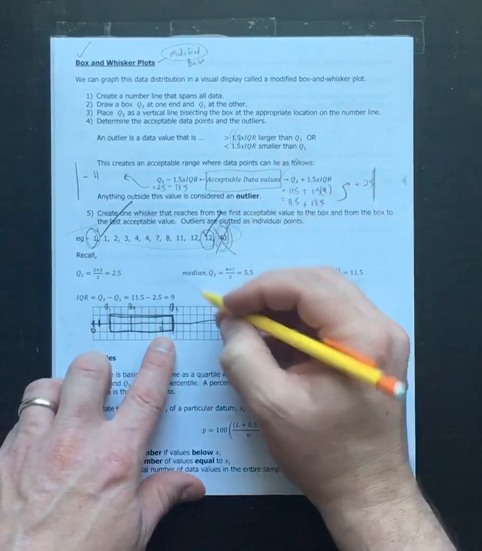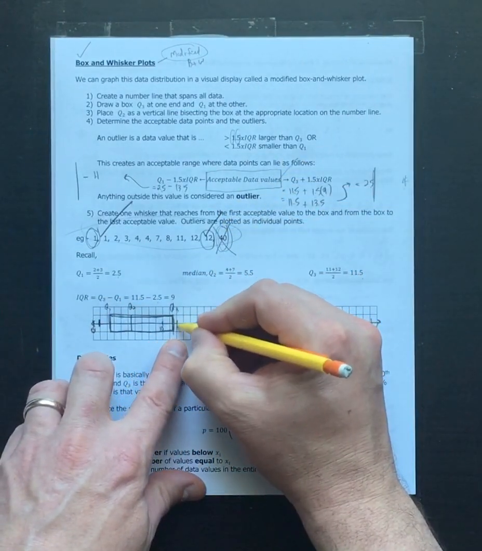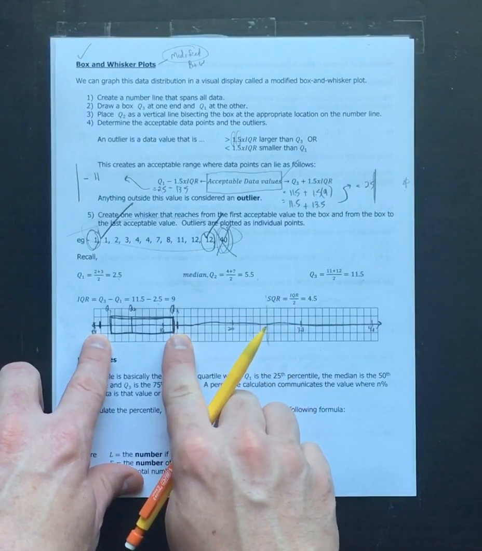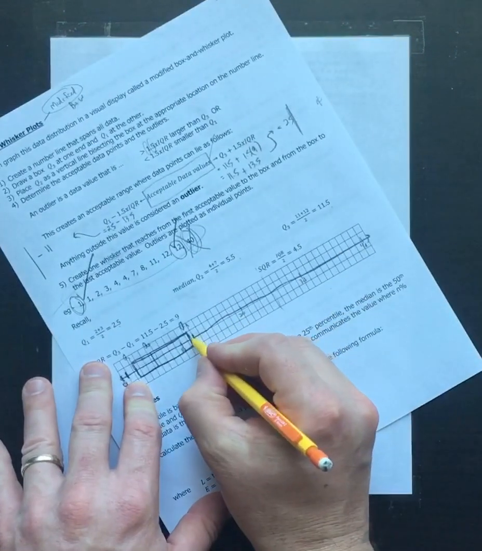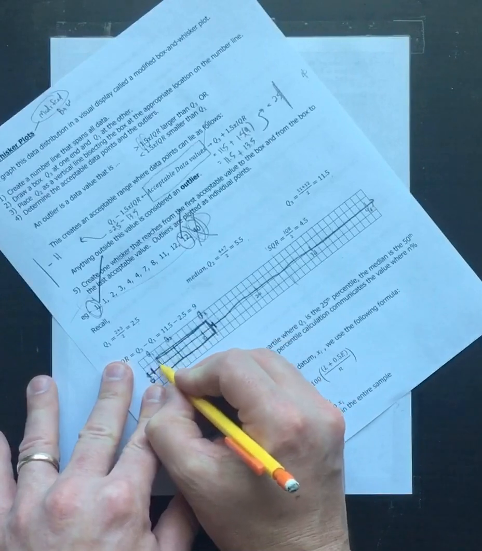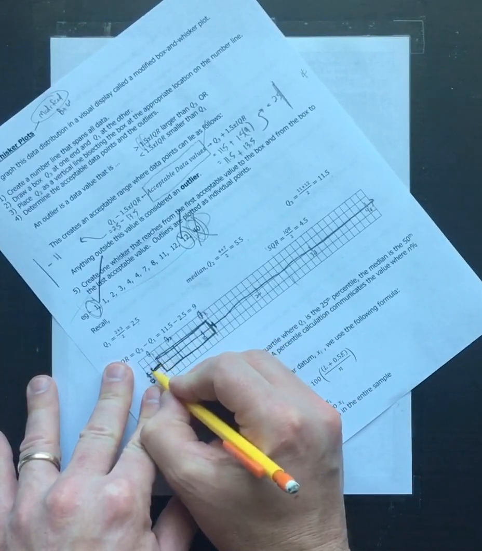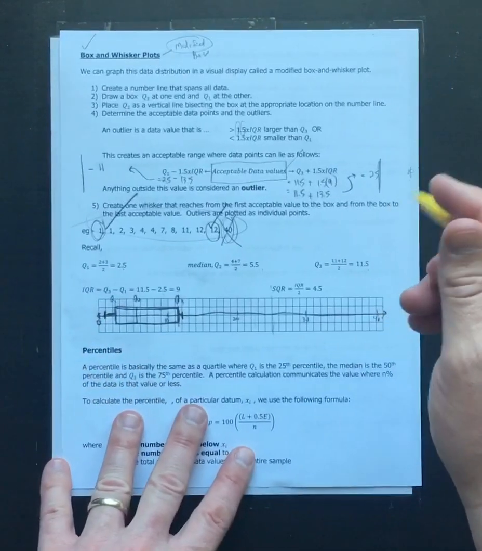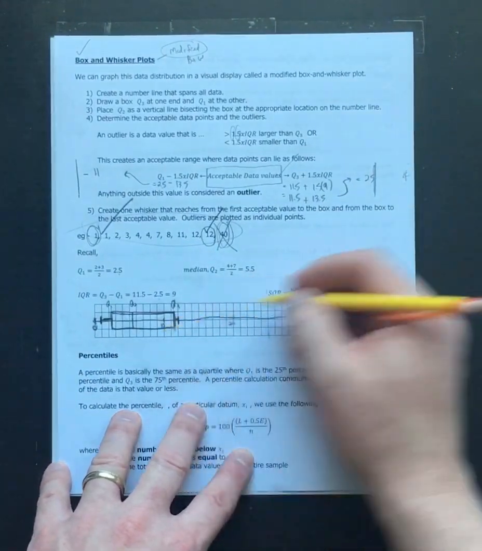So that's the other edge of my whiskers, at 1 and 12. My whiskers are kind of ugly, they're kind of close there. But the middle 50% of the data is almost the entire set of the data. So it just shows you that really the data is not very spread out. But we still have this 40.